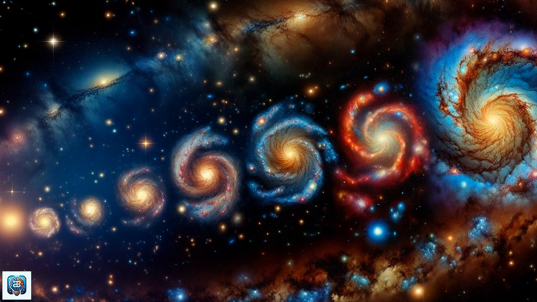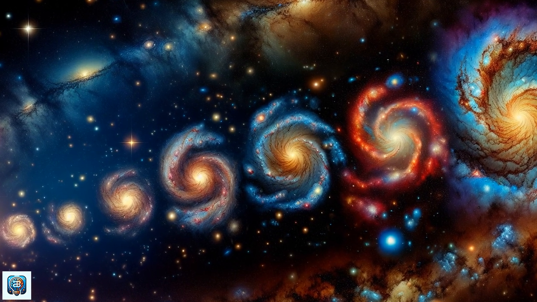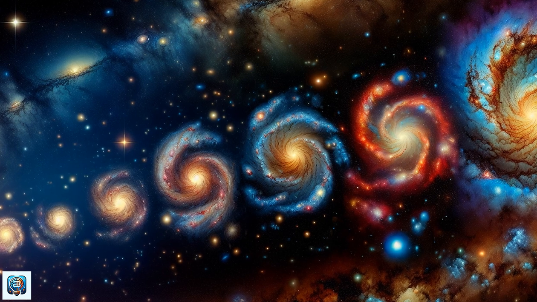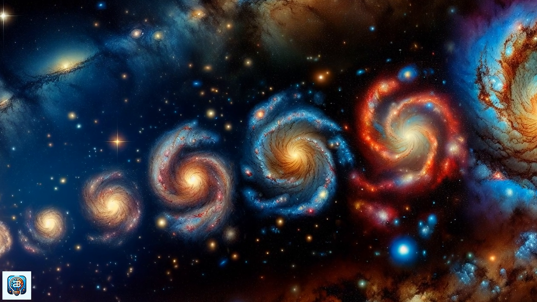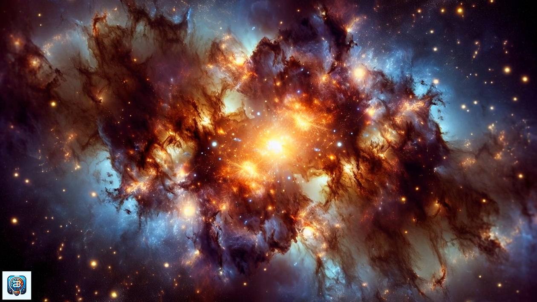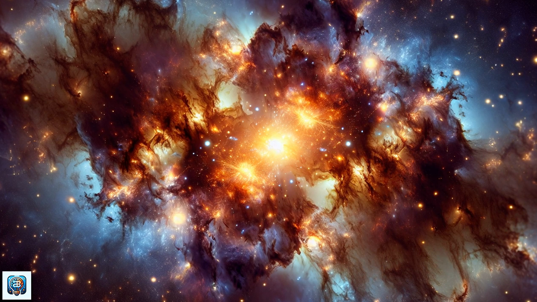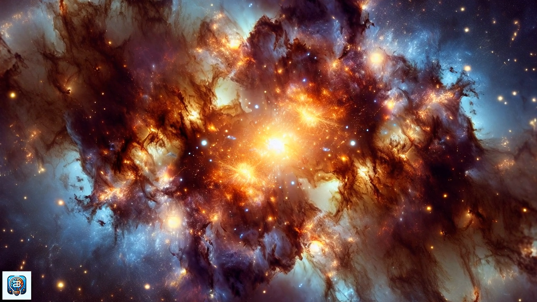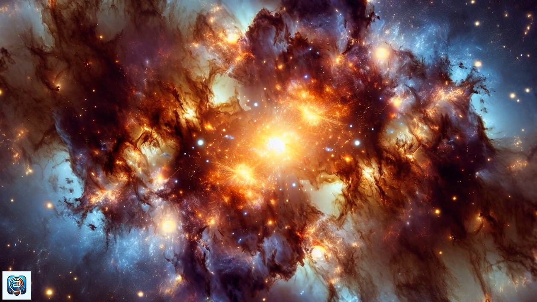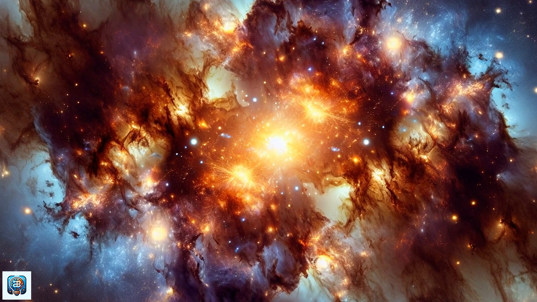Let's also talk about the role of dark matter in galaxy formation. Although we can't see dark matter, it exerts a gravitational force and makes up about 85% of all mass in the universe. In galaxy formation, dark matter acts as a scaffold. It collapses under its own gravity to form dark matter halos, and these halos pull in regular matter, helping to form the galaxies we see today.